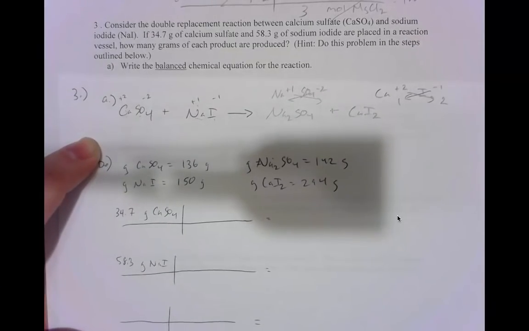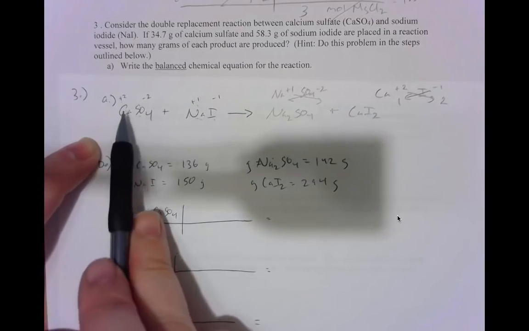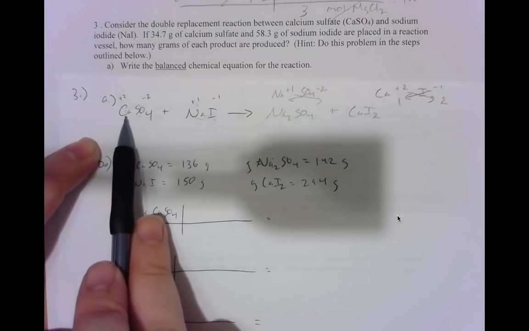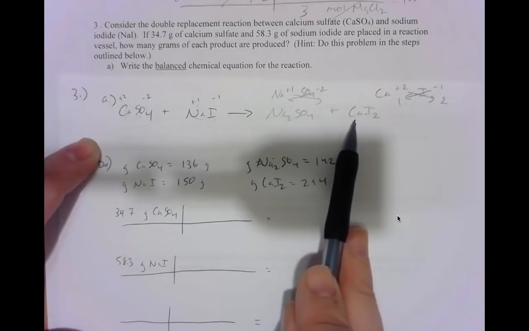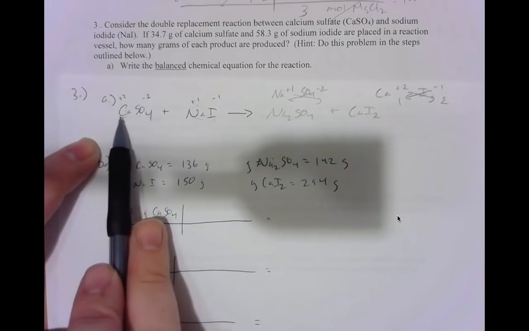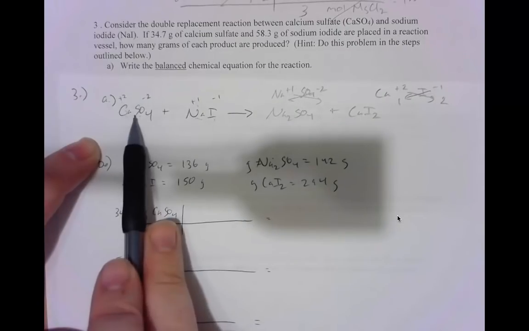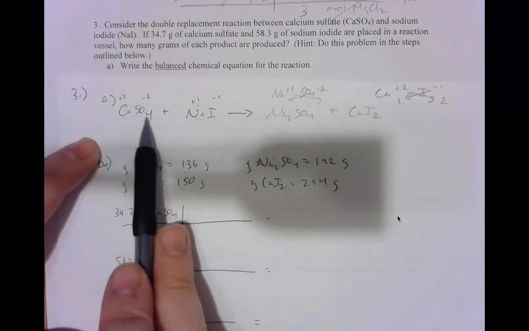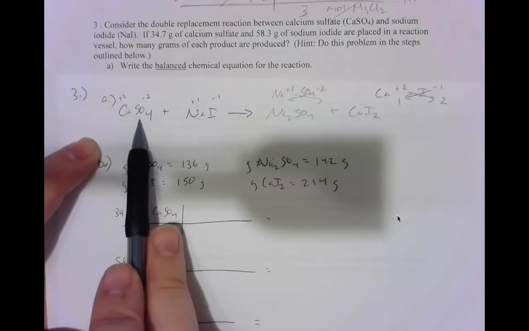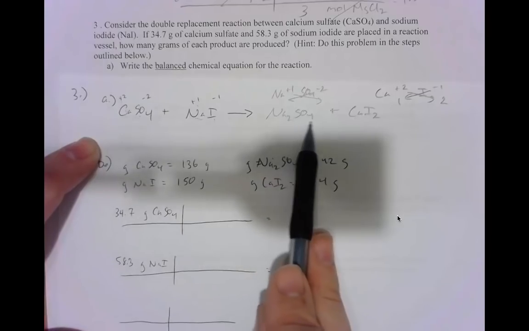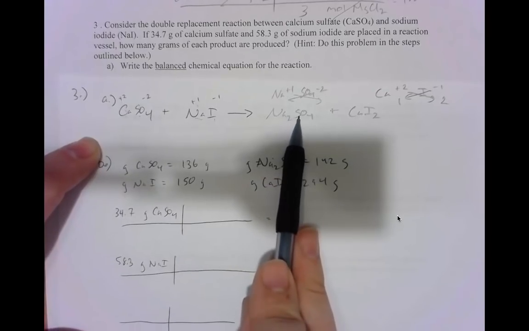Now we need to go through and balance. So we double check. We make sure we have the same number of atoms on the left side as the right side. So we double check. There's 1 calcium on the left, 1 calcium on the right. So far so good. This is sulfate. So remember, there's no parentheses, so that tells us there's 1 sulfate on the left. Again, there's 1 sulfate on the right, no parentheses.